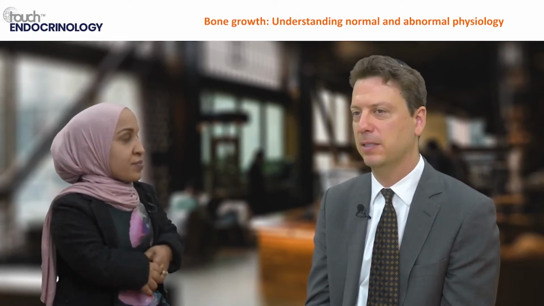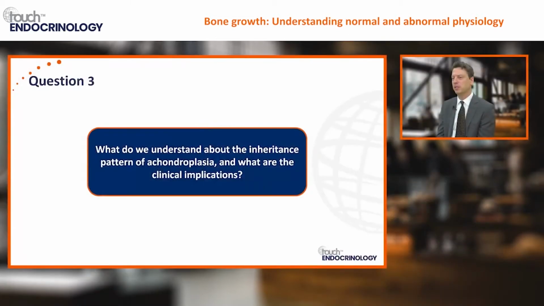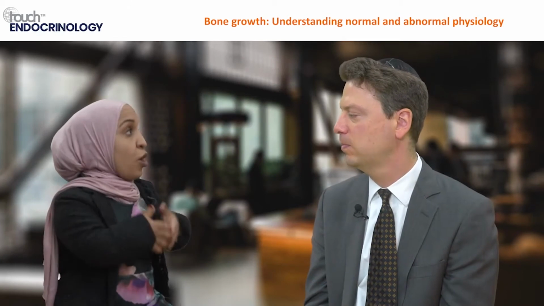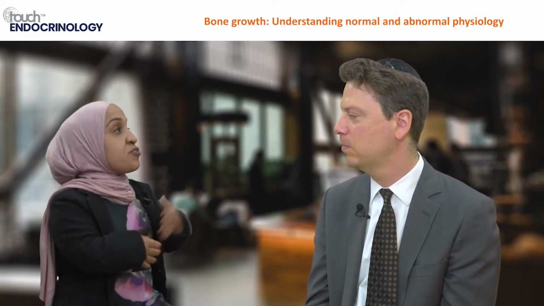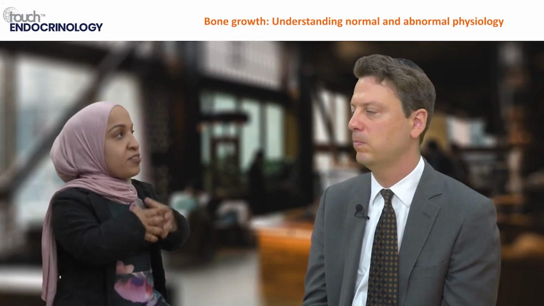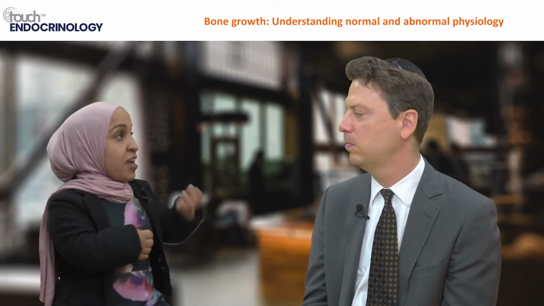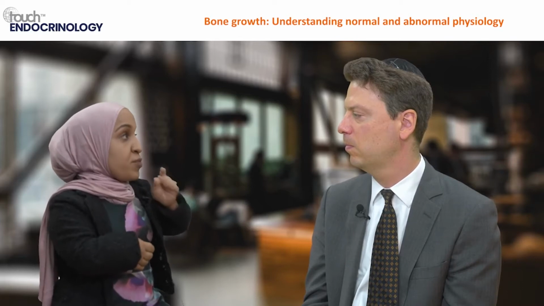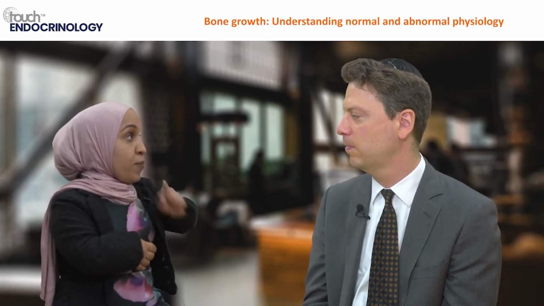Got it. Excellent. We're going to turn to our next question. What do we understand about the inheritance pattern of achondroplasia, and what are the clinical implications of that? So achondroplasia is autosomal dominant. A lot of the other skeletal dysplasias are autosomal recessive. Autosomal dominant means it's inherited by one mutation you get from one parent.